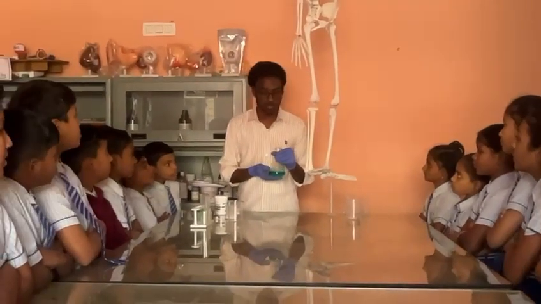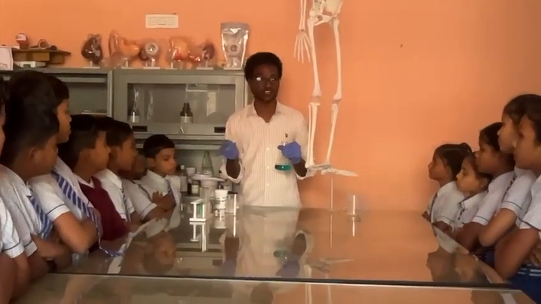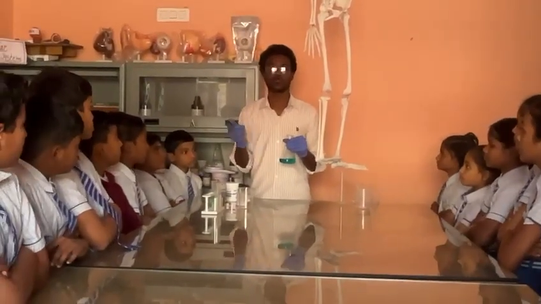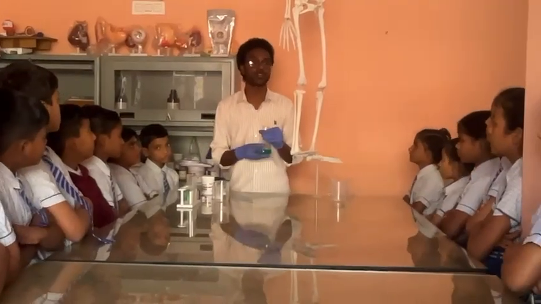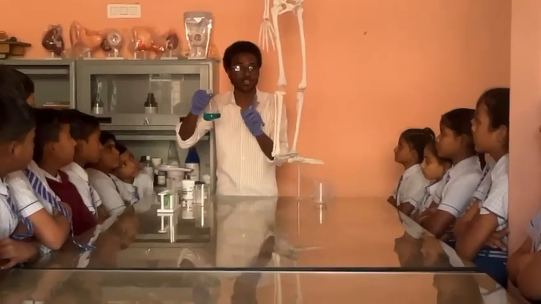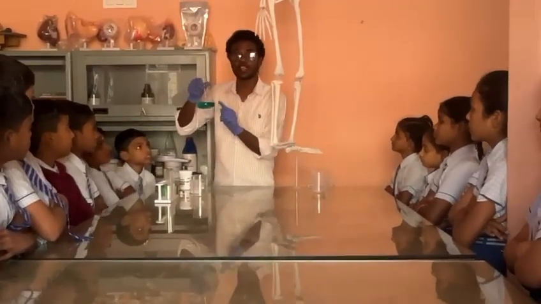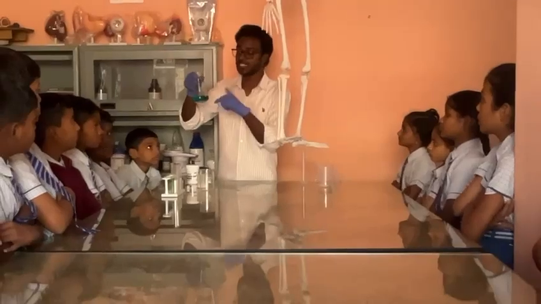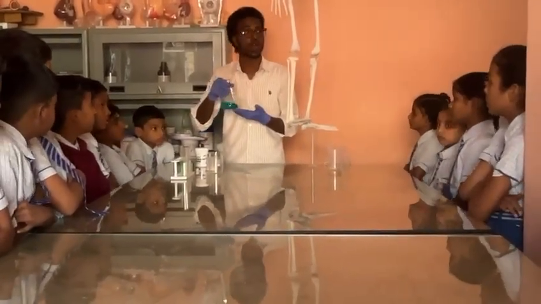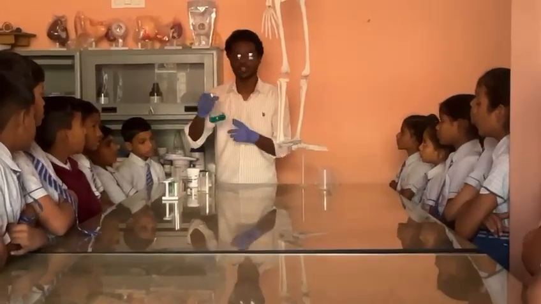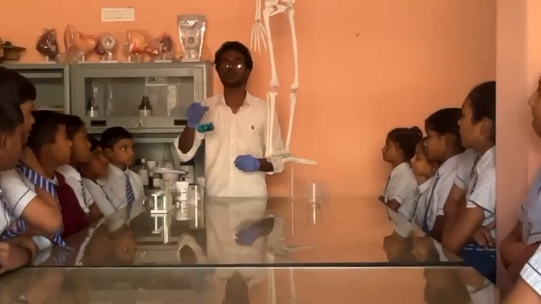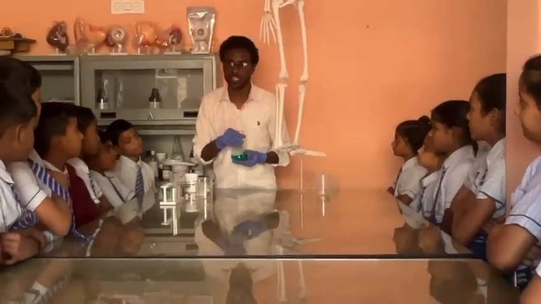And the product will be CuCl2. Because we have added salt, sodium chloride, the chloride will react with copper to give CuCl2. Now this solution is CuCl2. This is not CuSO4 now. CuSO4 is mixed with NaCl, and this solution will now become CuCl2, copper chloride. Because we have mixed copper sulfate with sodium chloride, the solution becomes copper chloride. Got it, everyone? Yes, sir.